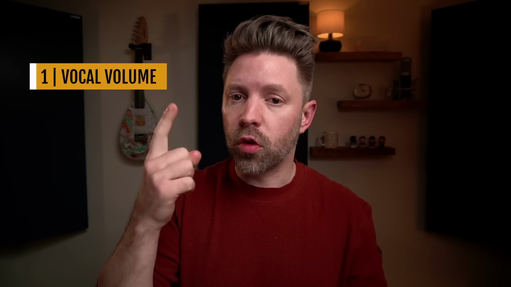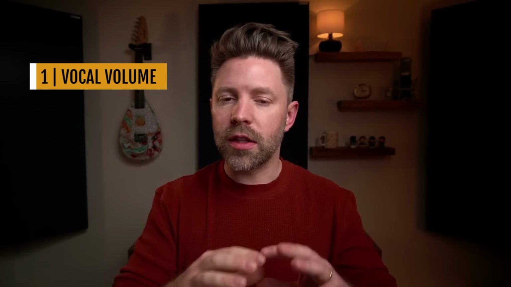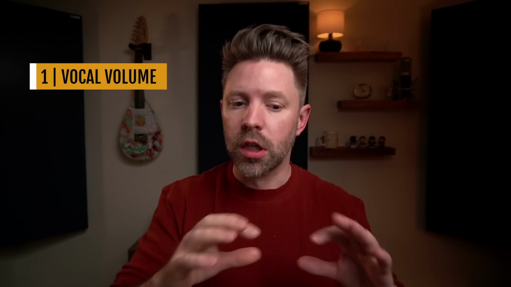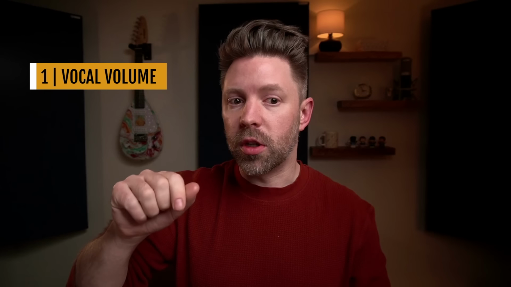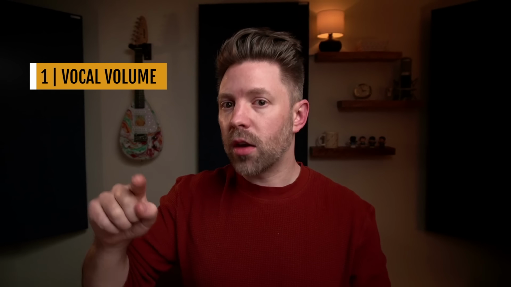The first is your vocal volume. We call this vocal riding. And the idea here is after you've set your compression, you just want to listen through your vocal in the context of your mix and listen if anything gets too loud or too quiet. If anything gets lost in the mix, just bring it up with a little bit of automation and turn it up just a little bit. If it gets too loud, you just turn it down a little bit.